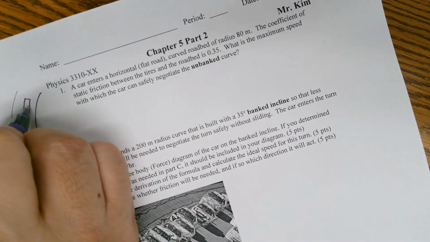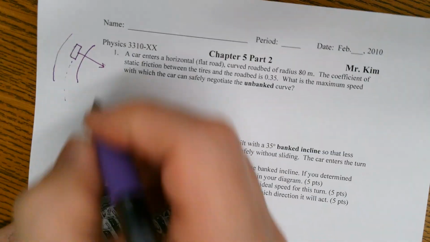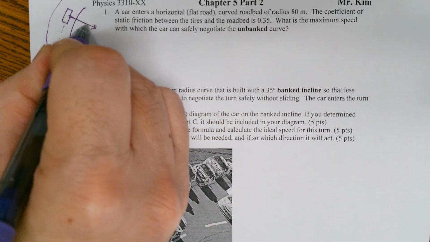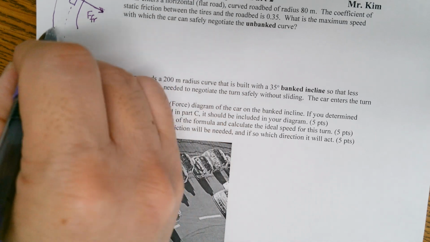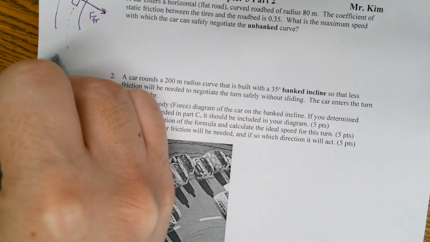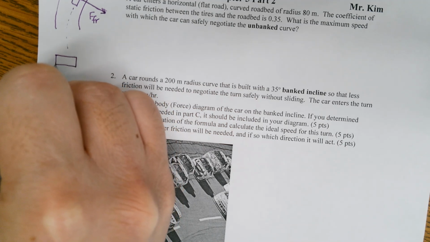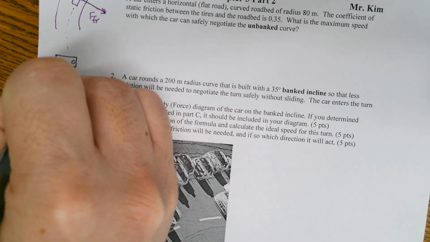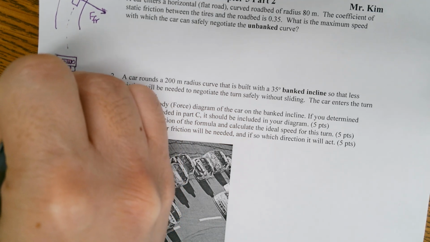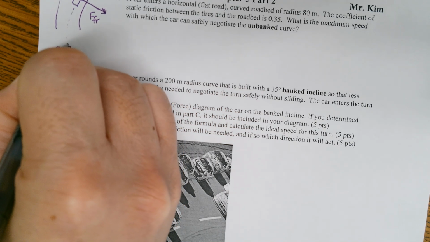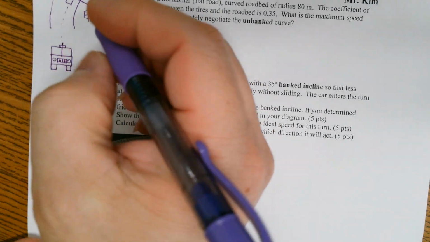And what's keeping the car in the circular motion or circular path is the frictional force between the tires and the road, okay? That's pointing in towards the center of the circle. So if you were to look at it from the front view, here's my Hummer, right? And I have my 50 caliber machine gun mount up there. So what's happening?